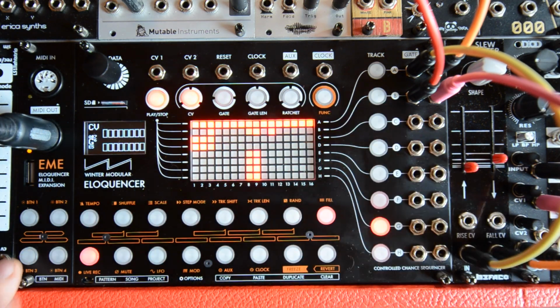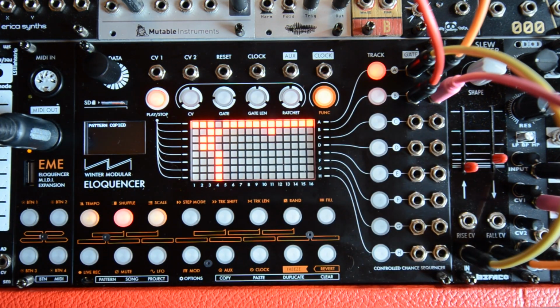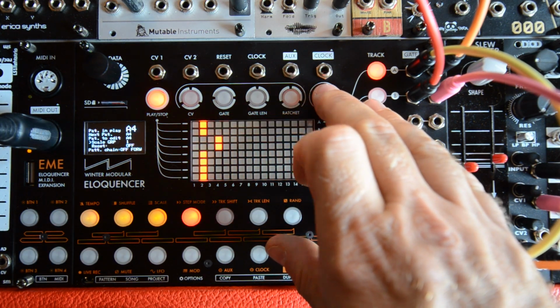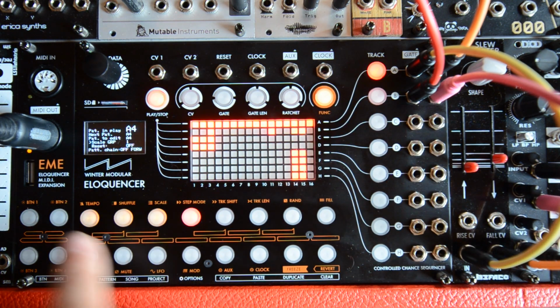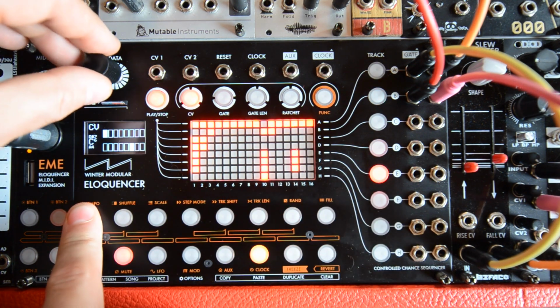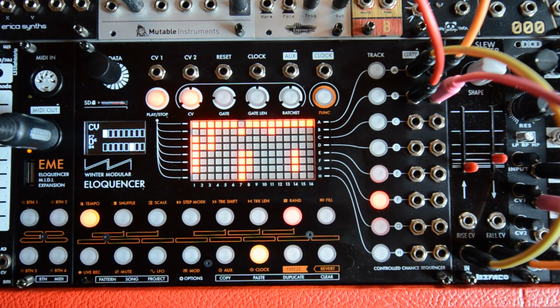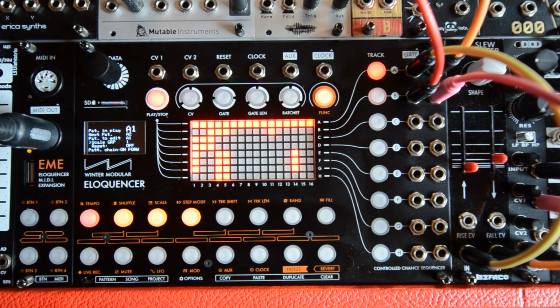And then we go to pattern using the shortcut here. We copy pattern 2 and we put it on pattern 4. So now we jump to pattern 3 and we change some notes here. And then we go to pattern and we can do a chain of the 4 patterns we have created.